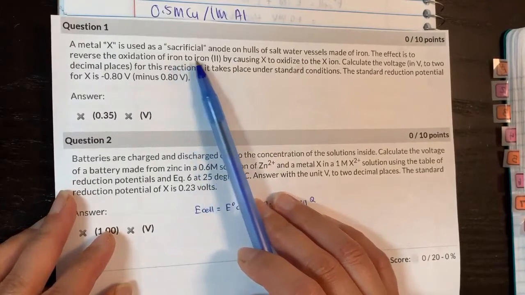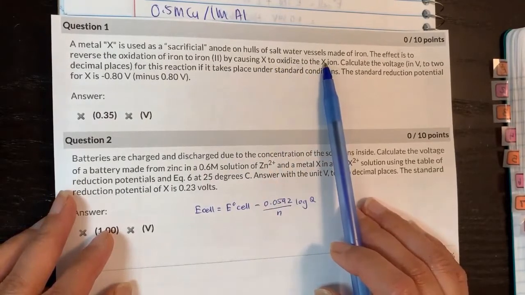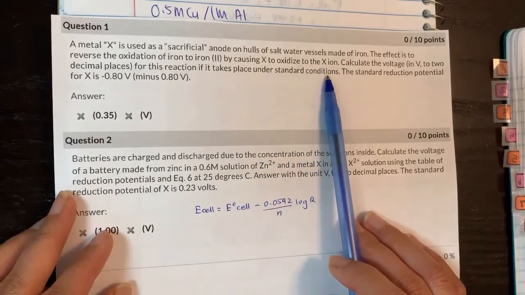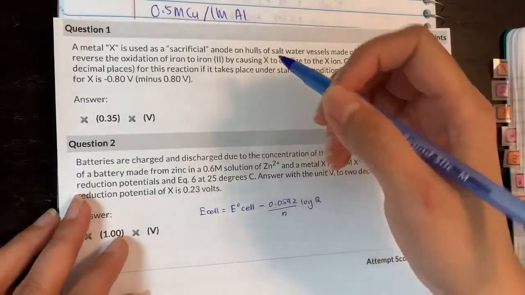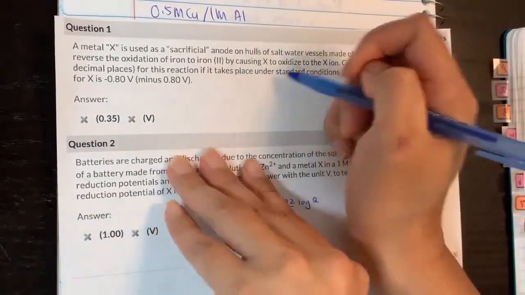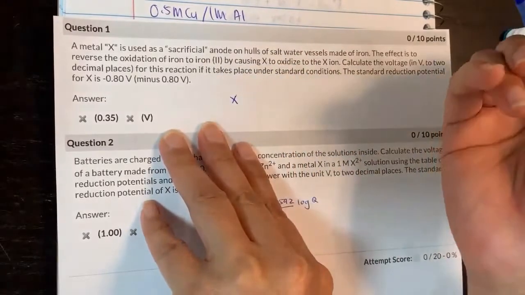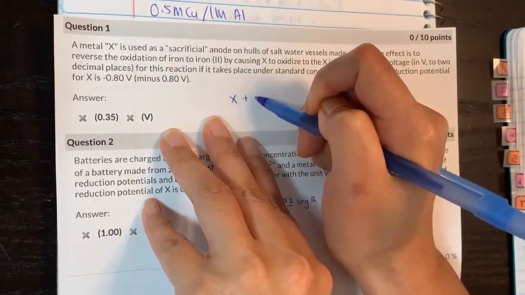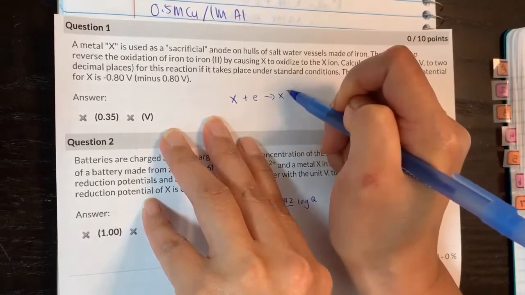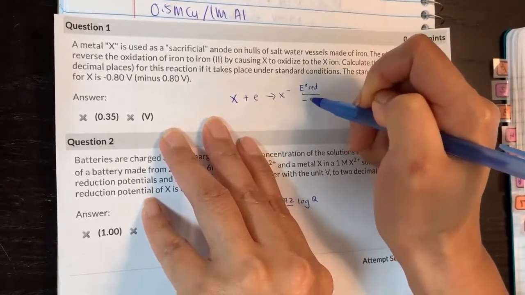So you don't want iron to oxidize to iron 2, but you oxidize X to X ion. Okay, so calculate the voltage if this reaction takes place under standard conditions. The standard reduction potential of X is negative 0.8. So basically they're saying X reduction is negative 0.8. We don't know how many electrons, we just pretend it's like 1, I guess. It doesn't really matter in this case. So X plus electron goes to X negative, right? And they say the E of reduction for standard condition was negative 0.8 volts.